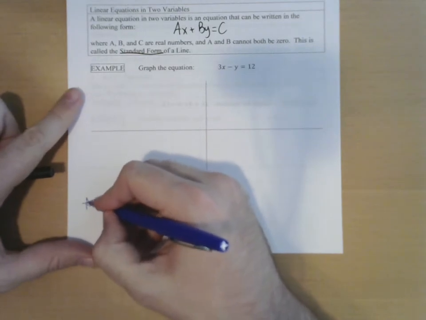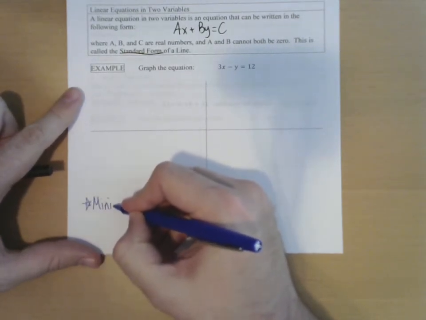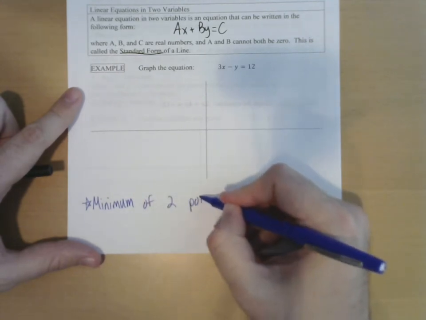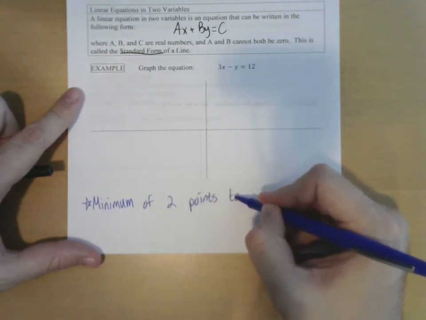Because this section is just about graphing linear equations, identifying linear equations comes down to: does it look like this? Does it have an x and a y? If it has an x and a y, or at least one of both, it's a linear equation. So fairly straightforward to identify there. When we're graphing equations by points, it comes down to just plugging in points. So you need a minimum of 2 points to form a line.